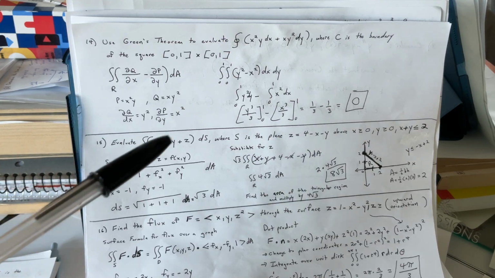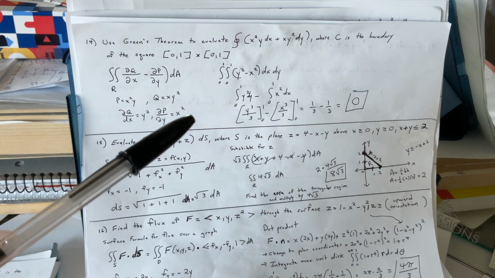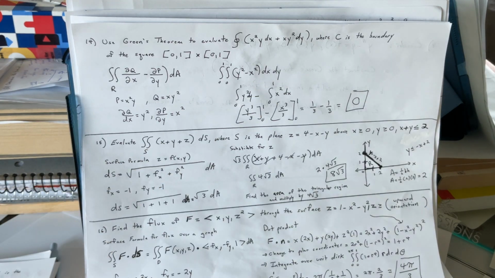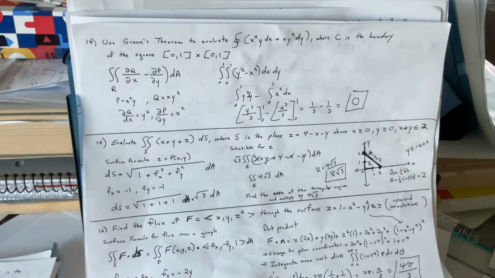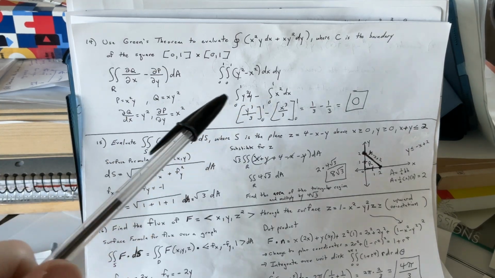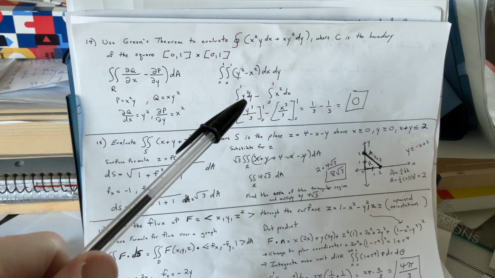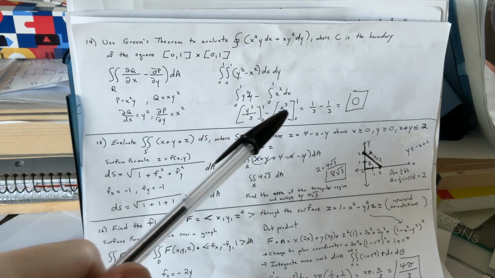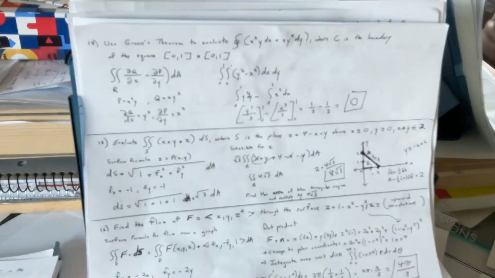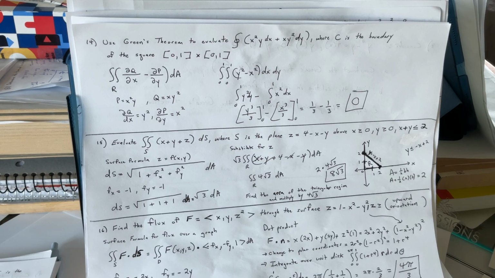We subtract these, right? So it's this minus this: y squared minus x squared dx dy. The bounds aren't bad at all: 0, 1, 0, 1. We could separate this integral. This is separable here and here, and then it's not bad at all. It comes out to 0. So all that work and we got nothing. All that work for nothing. Answer is 0.